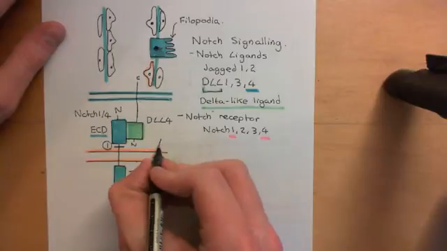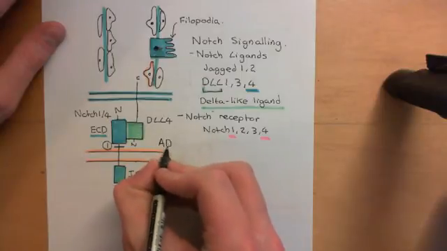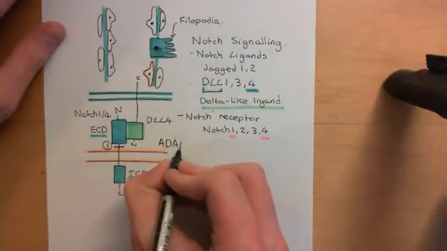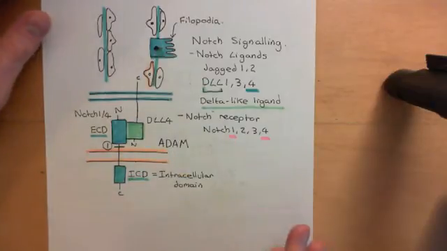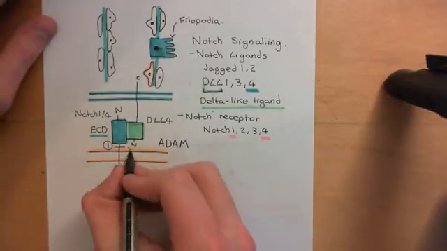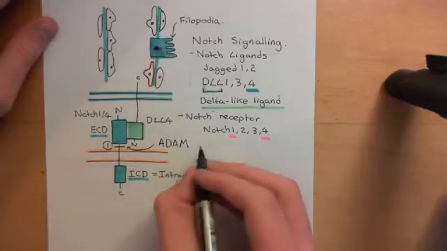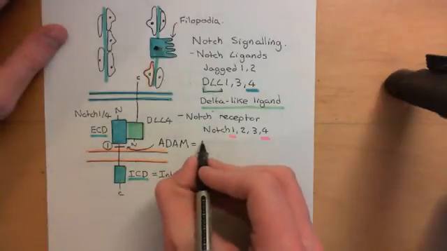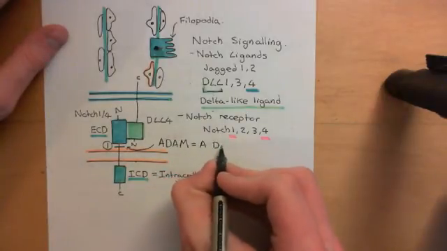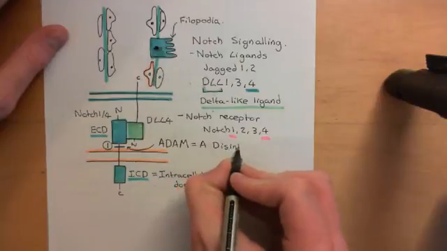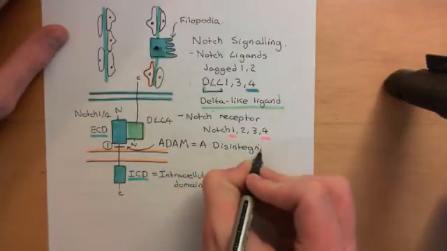This first cut is going to be made by an enzyme known as an ADAM enzyme. Now, there is not just one ADAM enzyme, it's a massive great family of enzymes, but it's going to be an ADAM enzyme which makes this first cut. So what does ADAM stand for? Okay, well, it stands for a disintegrin and metalloproteinase enzyme.